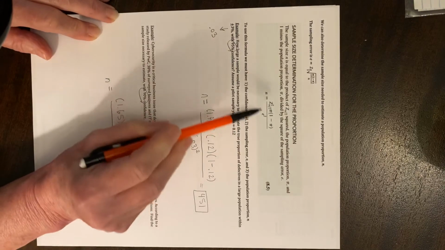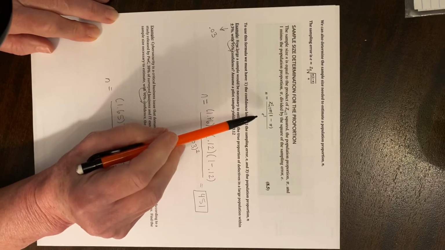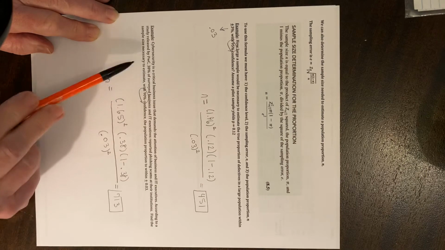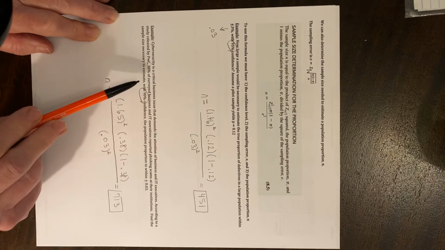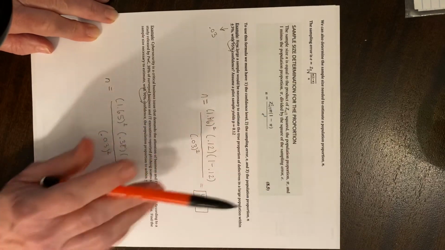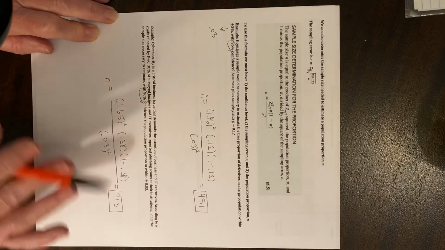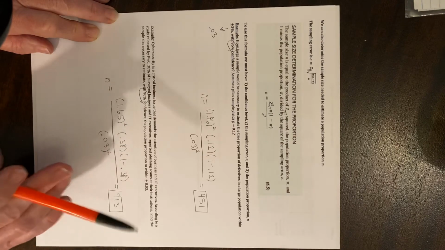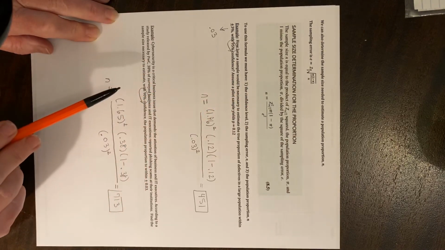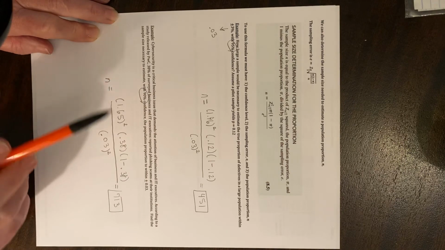So again, that's our formula, and we're just assuming that a sample or maybe some data from previous situations is going to be a good enough estimate for pi. And again, if we were not given it at all, we could just use 0.5 because that would give us the largest possible n that we could get, and that would be better to be on the safe side.